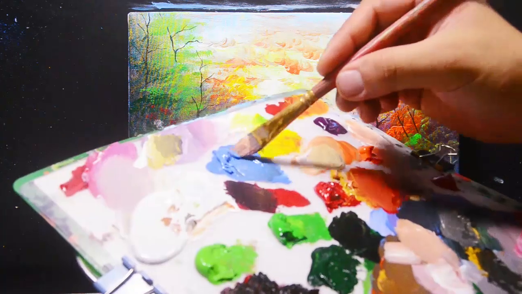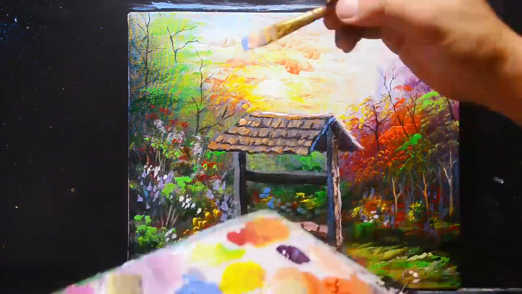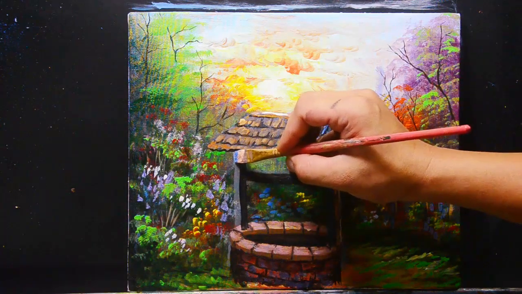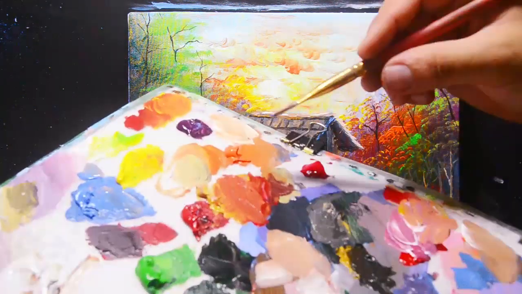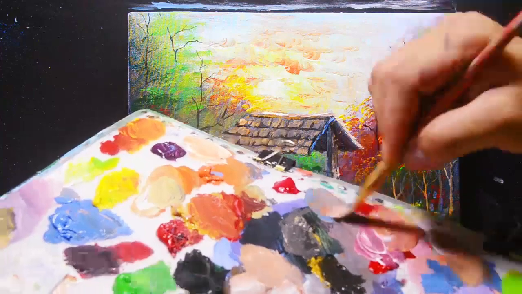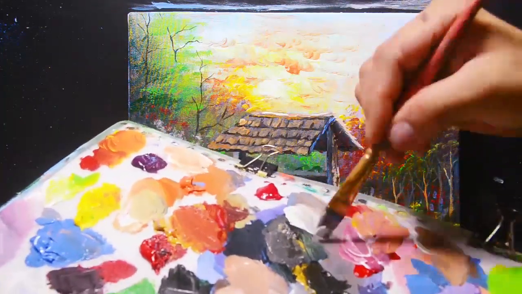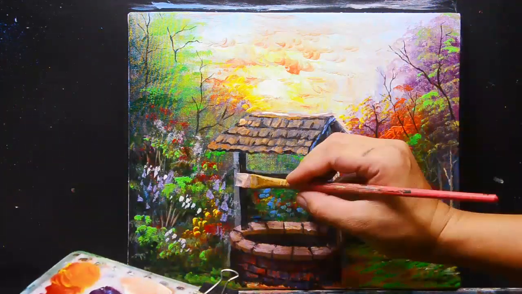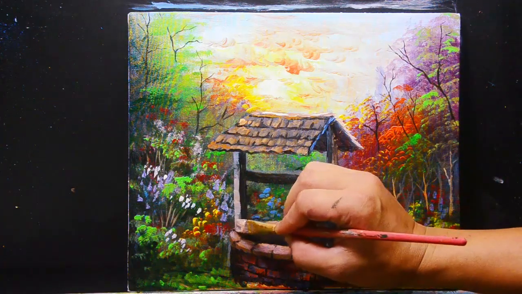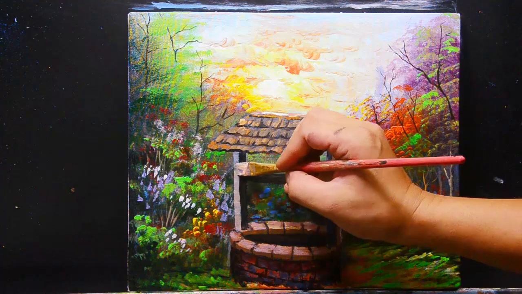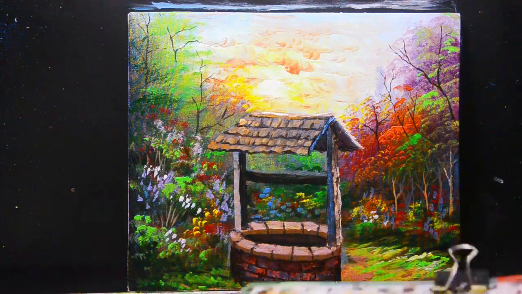Then I'm going to add the blue here, the cobalt blue and the orange yellow, and just add titanium white for the wood color. Just looking good.